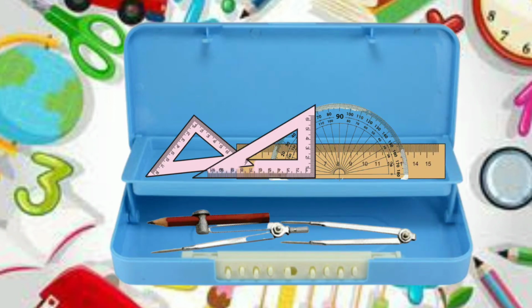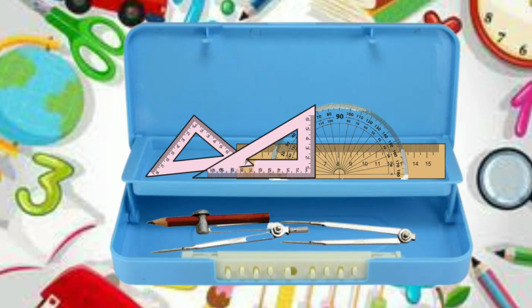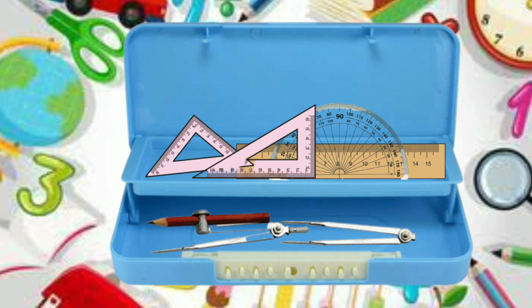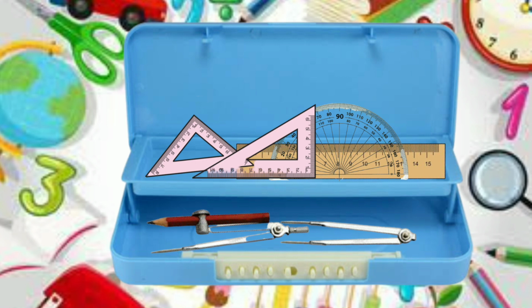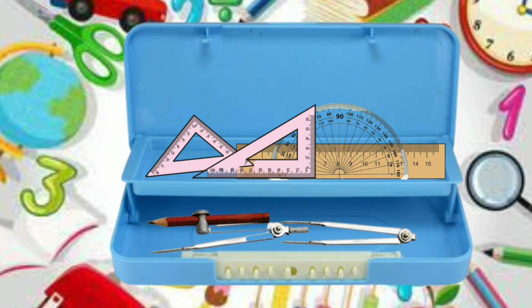Now students, you have learned what these instruments are used for, which are present in our compass. So from today, use these words or their names in your daily vocabulary.